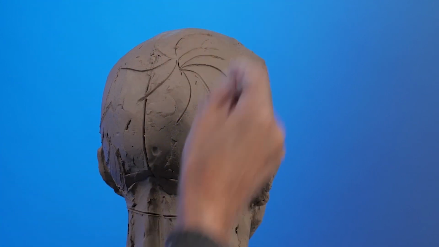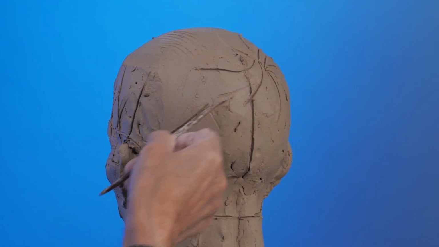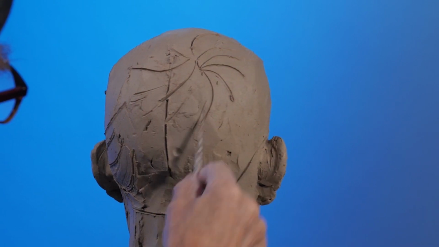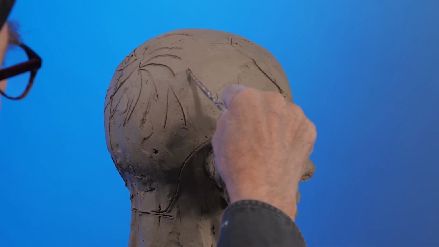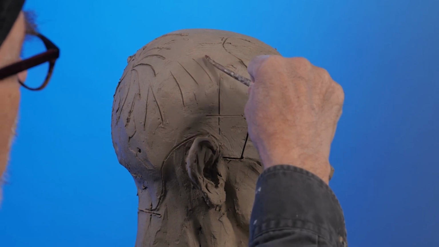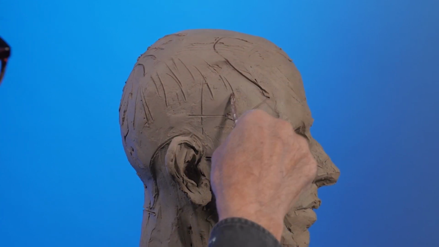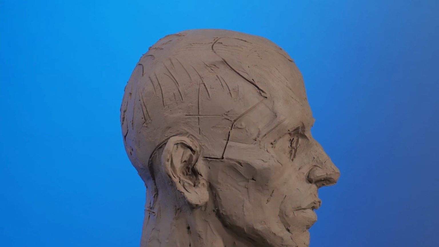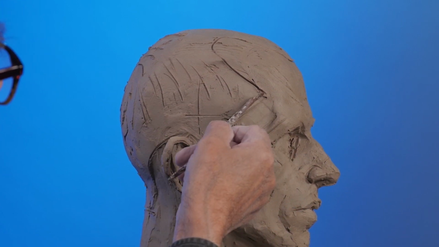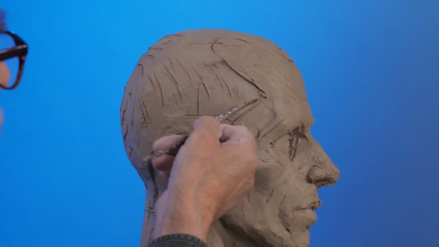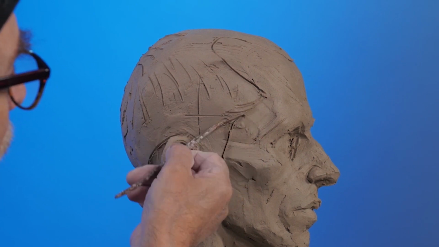And it goes all the way around, and as it grows out, it comes down in this direction, but typically it grows toward the front until it gets to here. And at this point, the hair comes back this way.